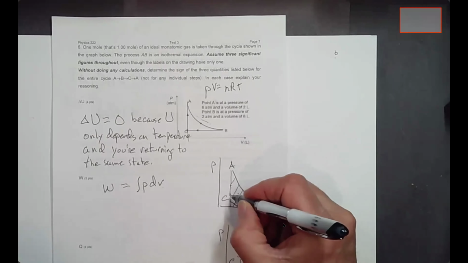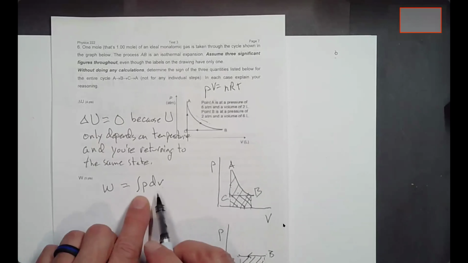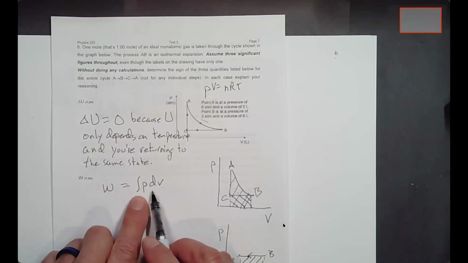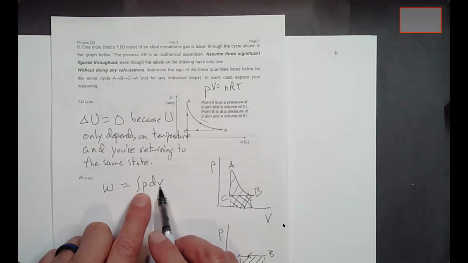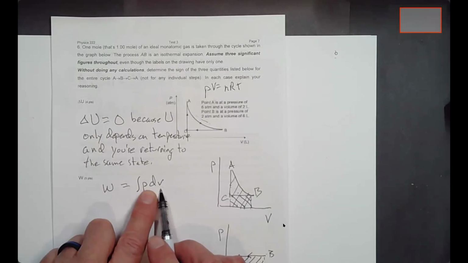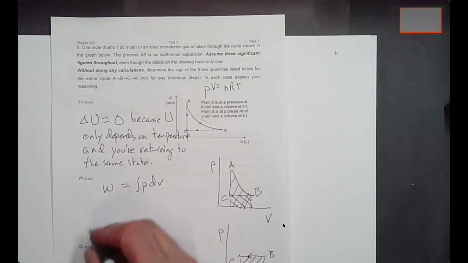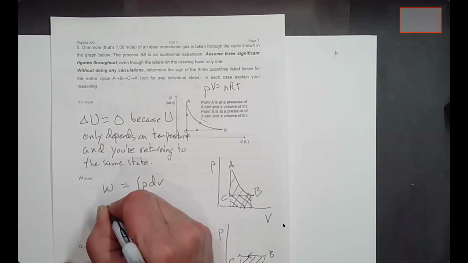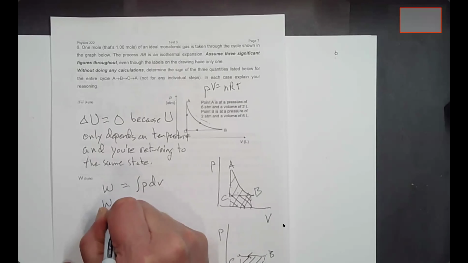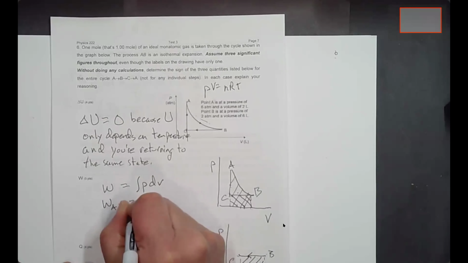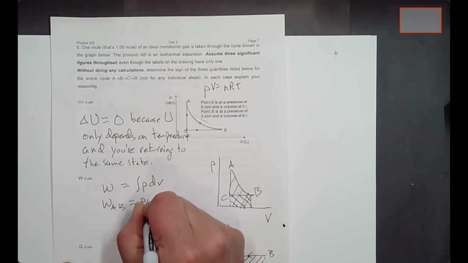And then you go from C to A, but the work done on any cycle is the integral of P dV, and from C to A, there is no change in volume, so there's no work for that. So here's what we've got. We've got the work from A to B. That's positive and big.